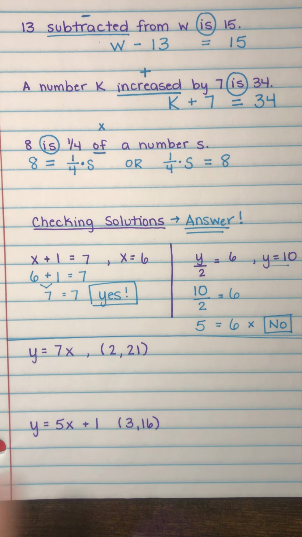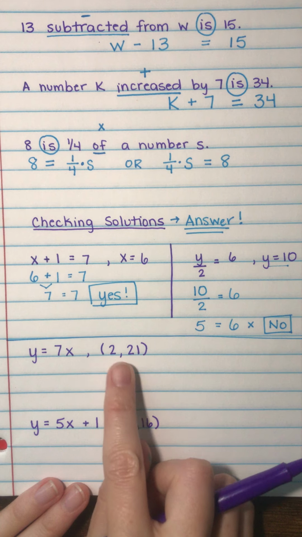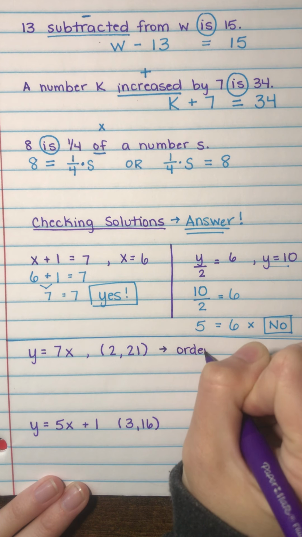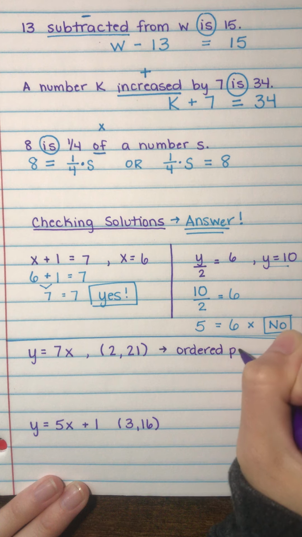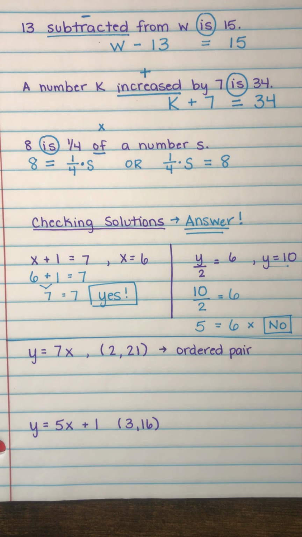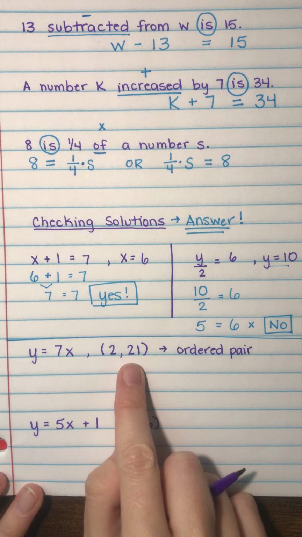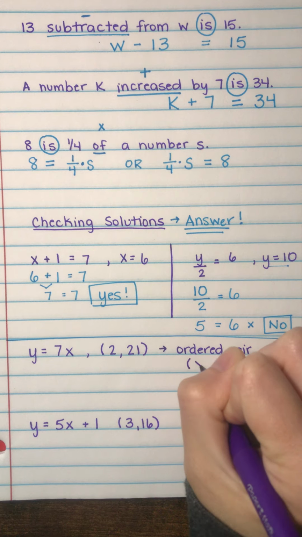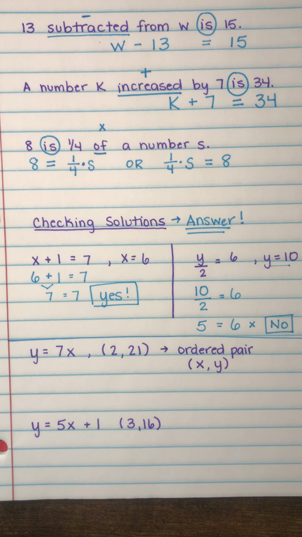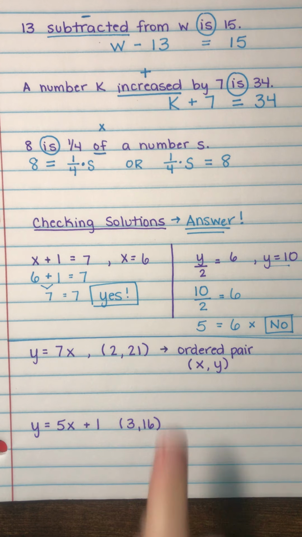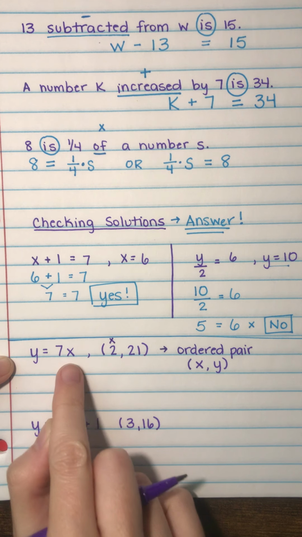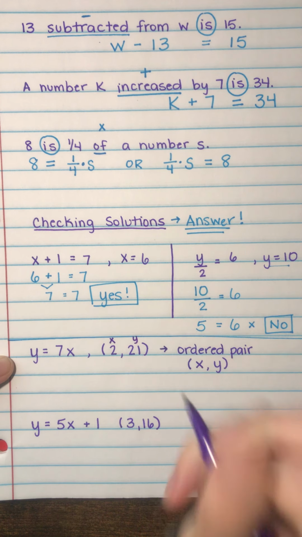In this answer right here, there's actually some information that we have, even though it doesn't look like we've got much. Now, this is like an ordered pair, and those we used when we were graphing. If you remember back to graphing mystery pictures, this is an ordered pair that we put on a graph. And an ordered pair has a lot of information in it. The first number stands for x and the second number stands for y. So what I've really got here is, in this problem, x is 2 and y is 21.